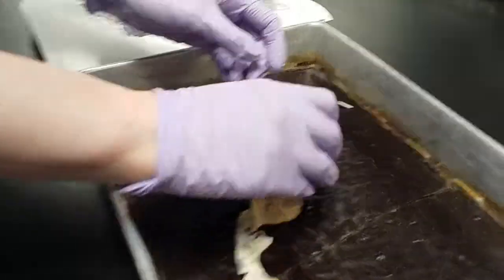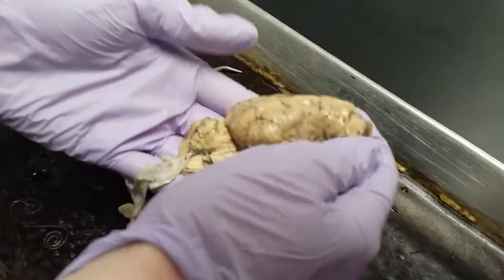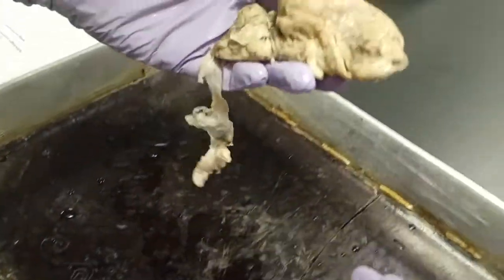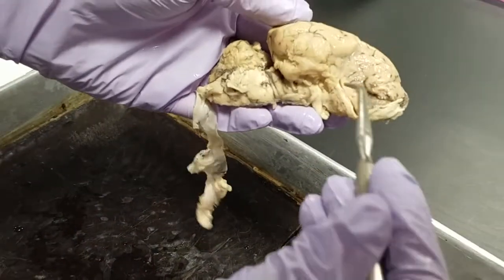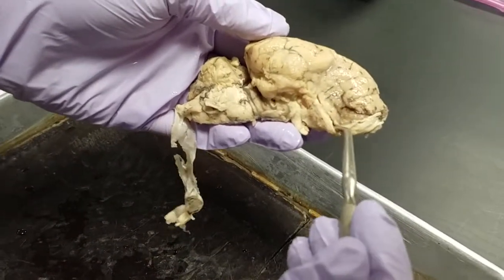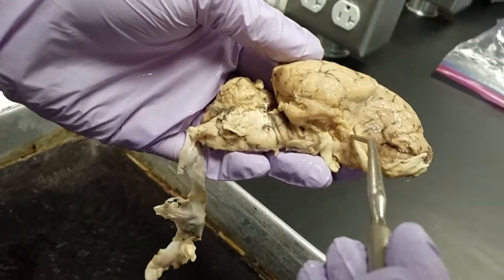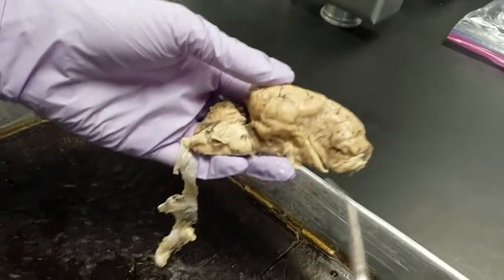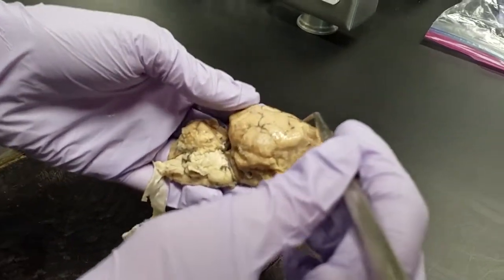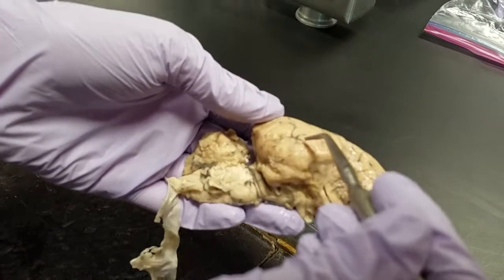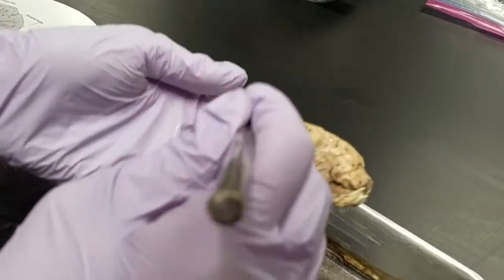Okay. So this is the lateral view of the sheep brain. The things you can see are the frontal lobe right in the front. Underneath that is the olfactory bulb. That's the one on the edge, and then the bulb follows into the olfactory tract. So the frontal lobe's here, and then the parietal lobe is up here, followed by the temporal lobe on the side over here, and lastly the occipital lobe in the back.